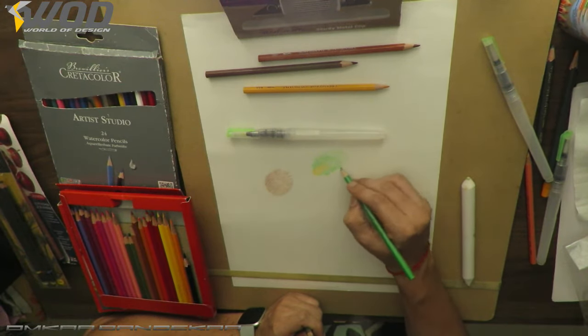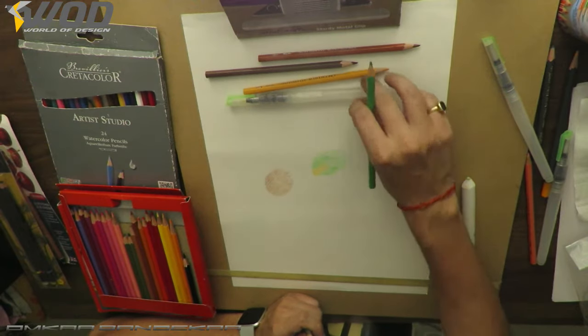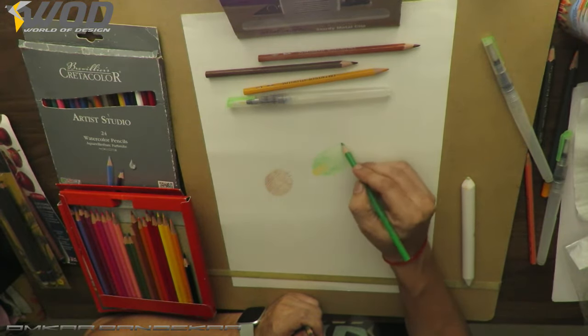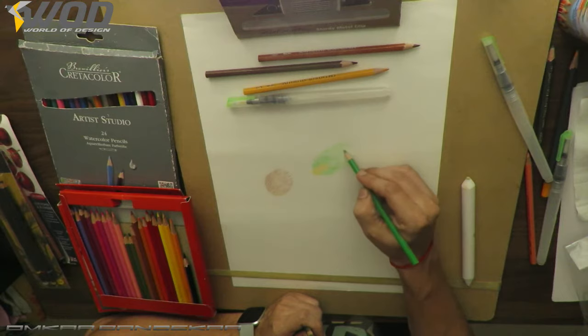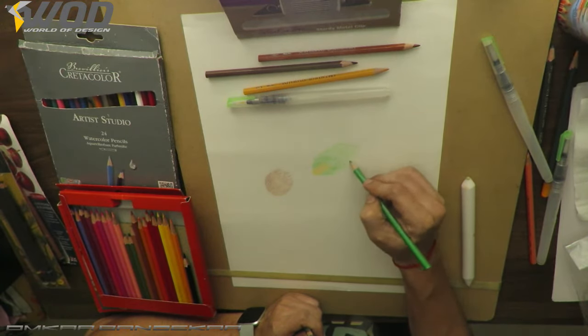Very smoothly you have to apply the pressure. You do not need any hard pressure, you only have to bring color onto that paper.